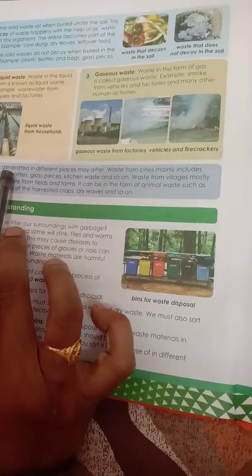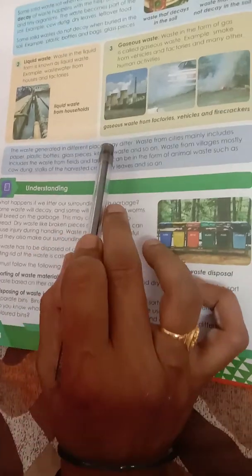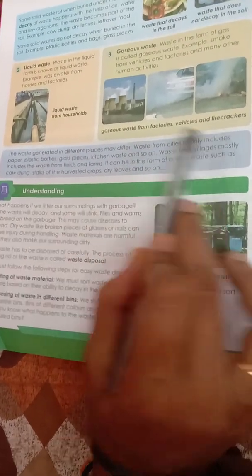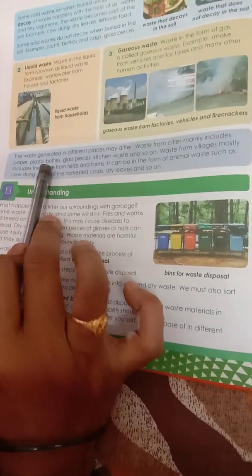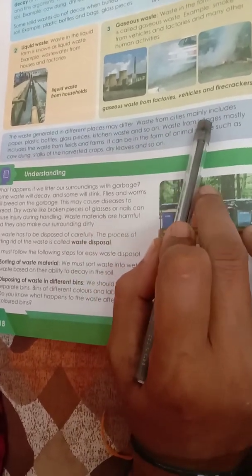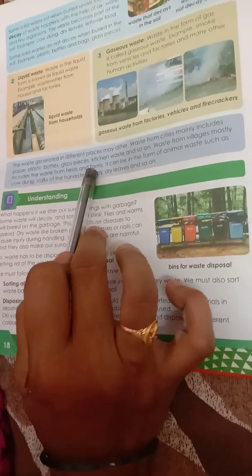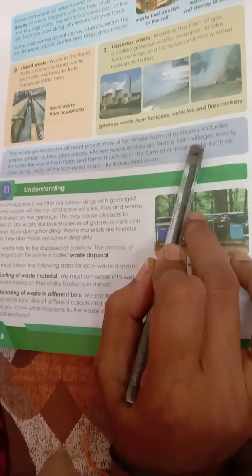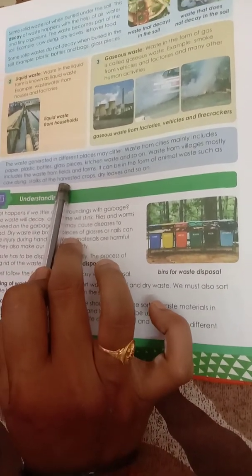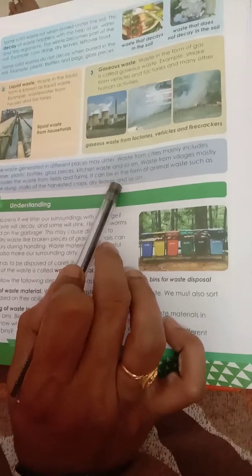The waste generated in different places may differ. Waste from cities mainly includes paper, plastic bottles, glass pieces, kitchen waste, and so on. Waste from villages mostly includes the waste from fields and farms. It can be in the form of animal waste such as cow dung, stalks of the harvested crops, dry leaves, and so on.